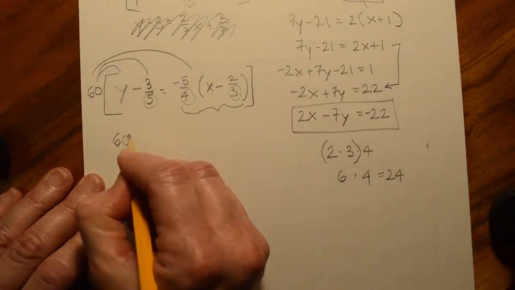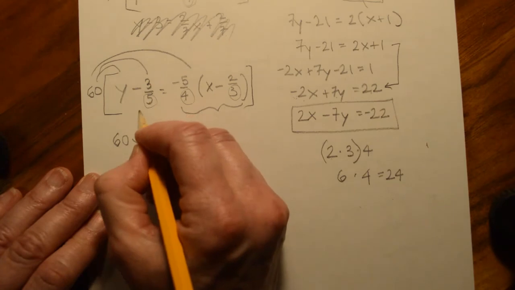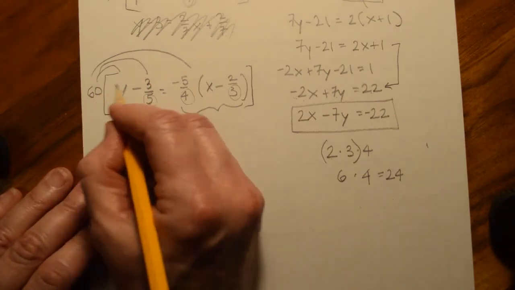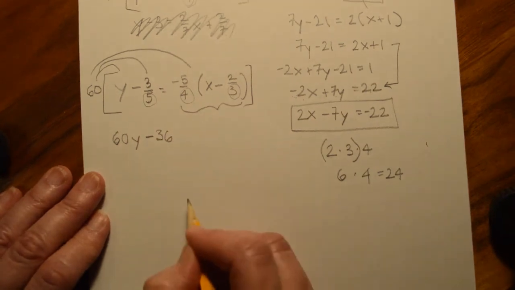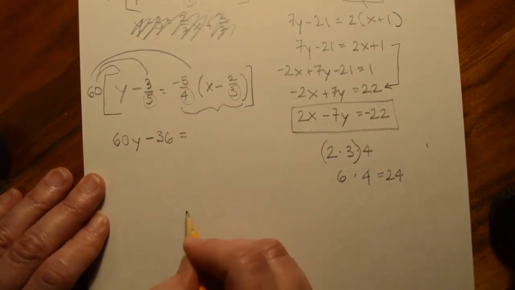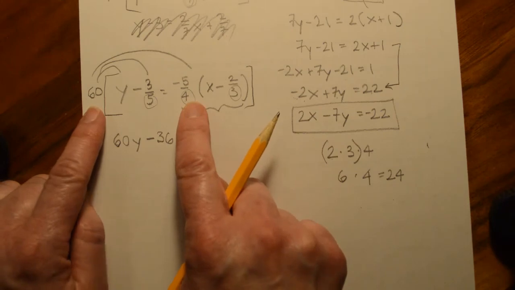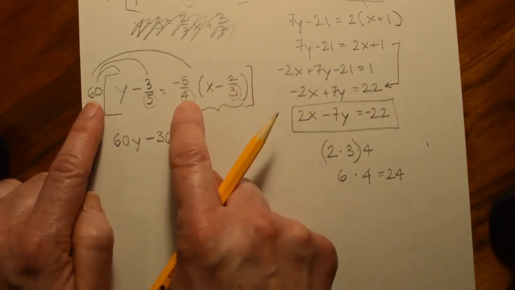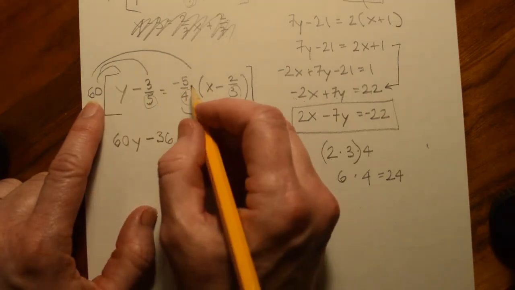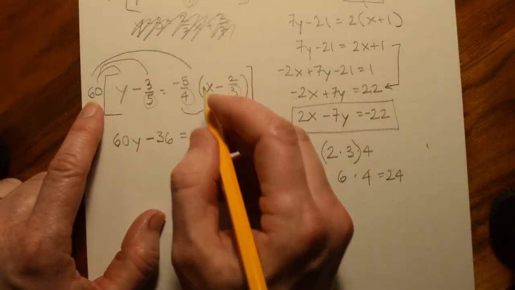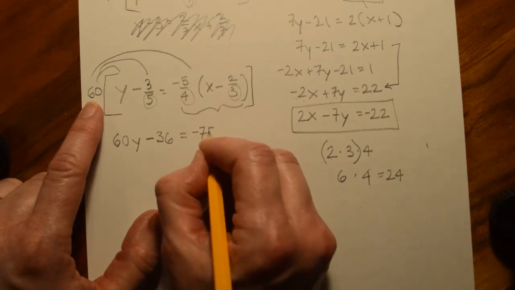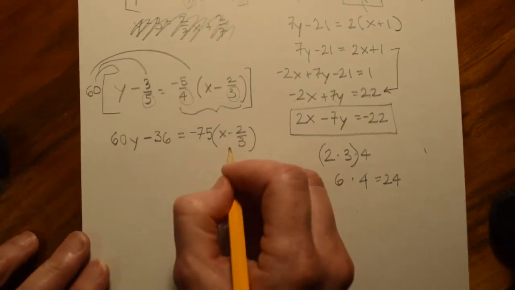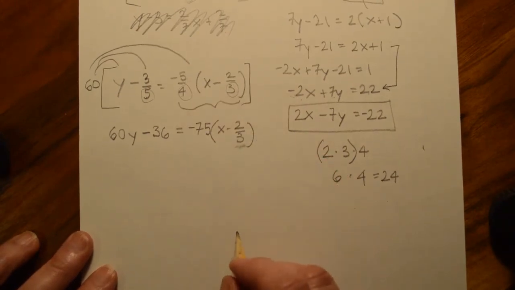So 60y minus, and then the 5 that's in 60 will cancel out and leave a 12, and then 12 times 3 is 36 equals, right? I'm going to multiply these two together now. Again, I'm not multiplying it by that. The 4 goes into 60 15 times, and the 15 times negative 5 is negative 75. All right, now you might think, well, that was an epic fail, Mrs. Taylor. We still have that 3 there.